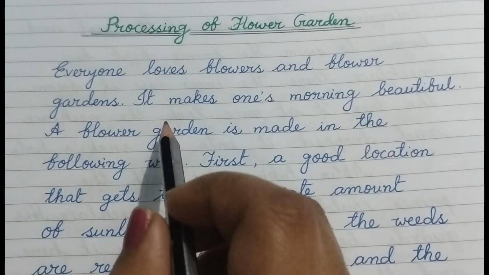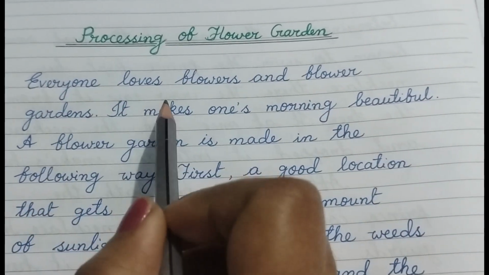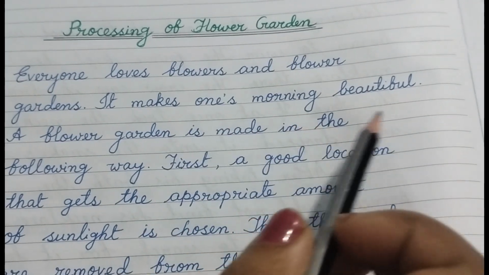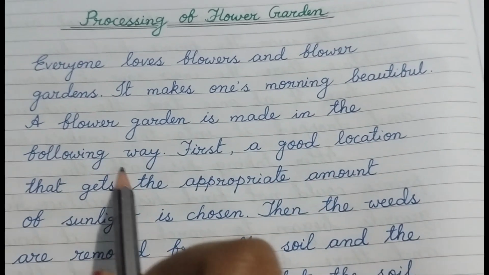Today's topic is the process of making a flower garden. Everyone loves flowers at flower gardens. It makes one's morning beautiful. A flower garden is made in the following way.